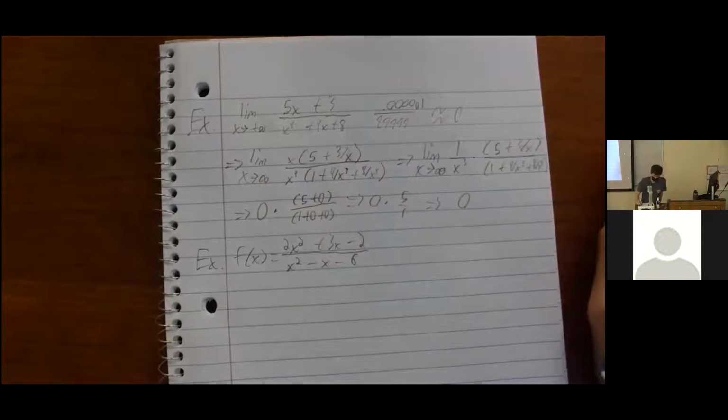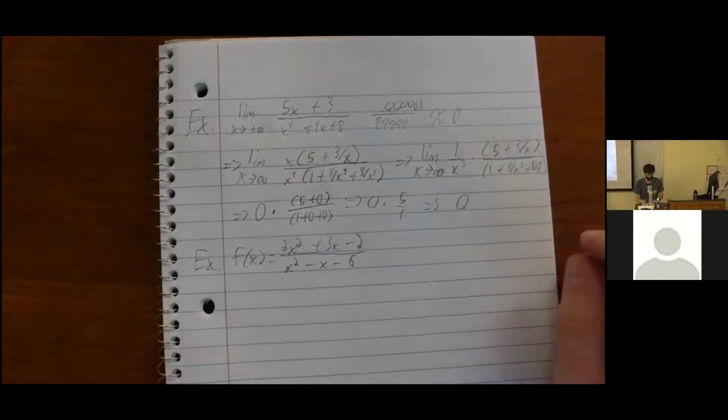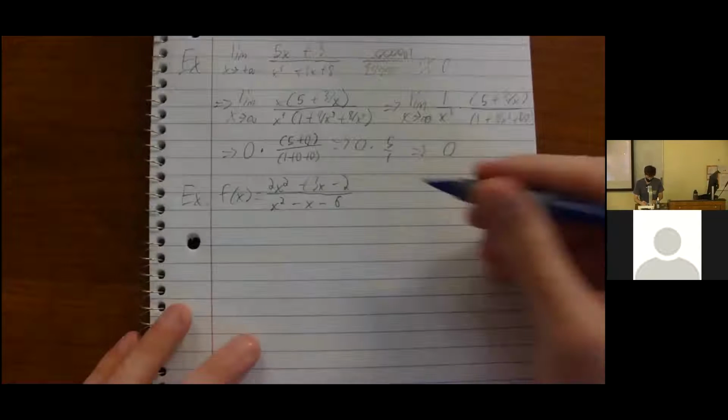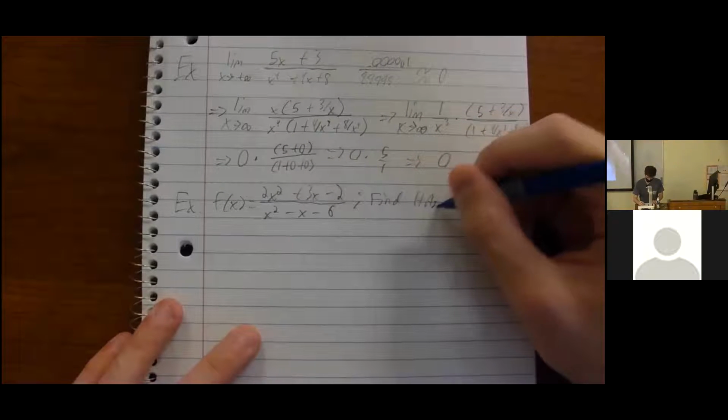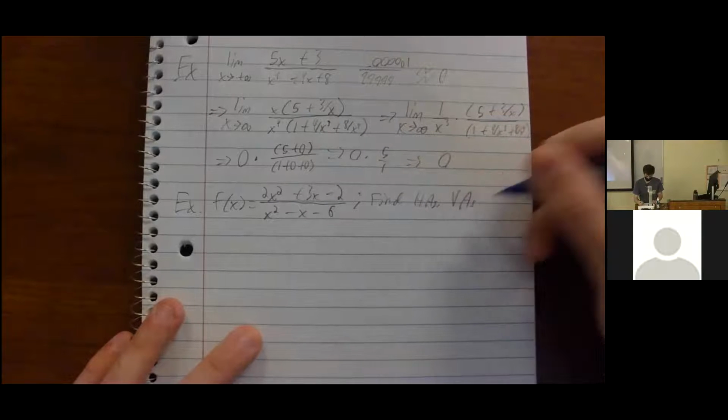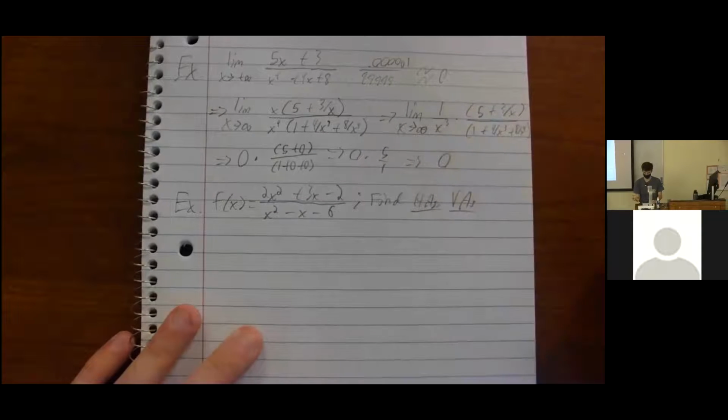Okay. Now I want to find of this function HAs, VAs. So I want to find the horizontal asymptotes and vertical asymptotes.